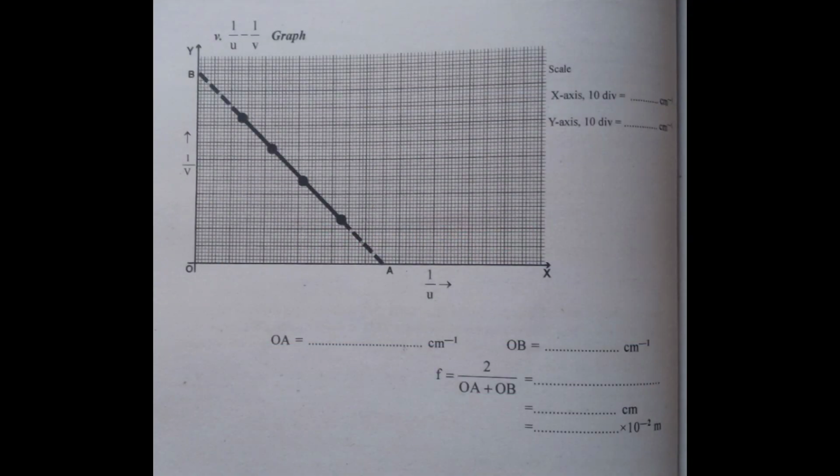Now we can go through the last method, that is the 1 by U, 1 by V graph. So here we can see the graph is a straight line, and we have to take 1 by U along the x-axis and 1 by V along the y-axis. Now here we have to measure OA and OB. Then we can calculate the focal length as F is equal to 2 by (OA plus OB).